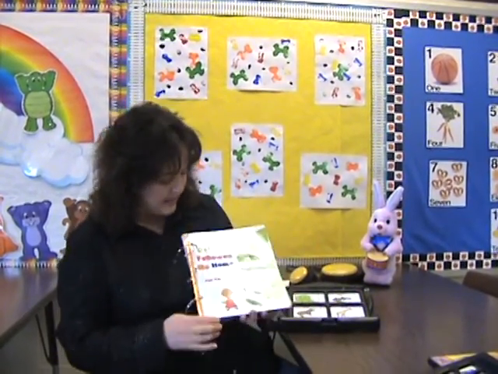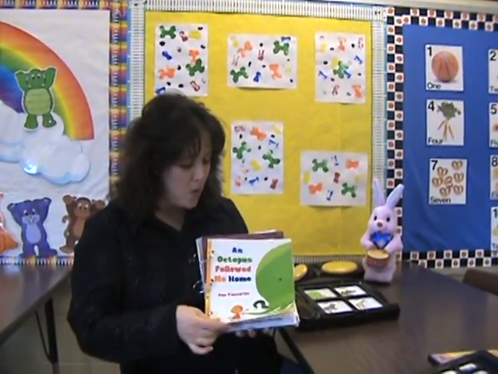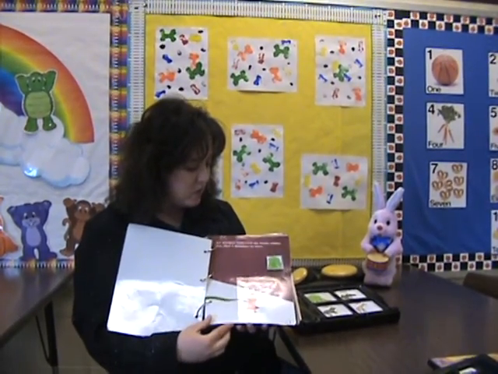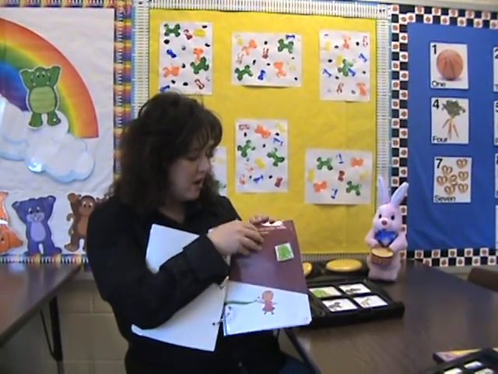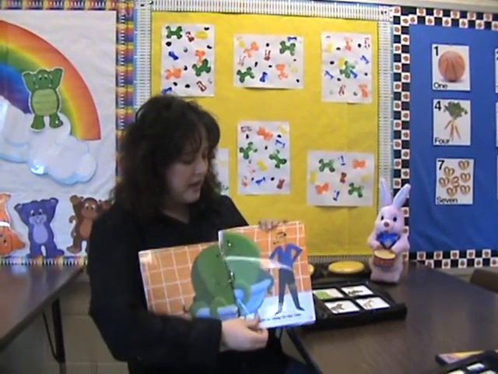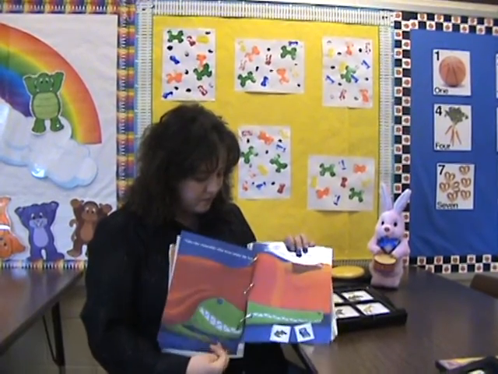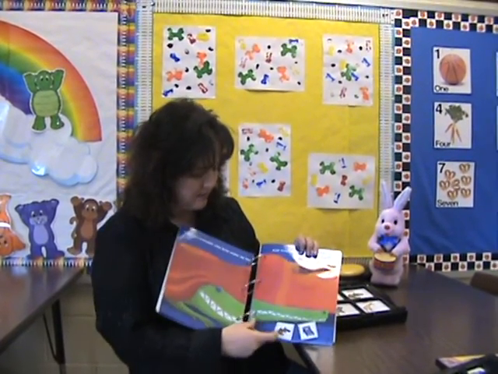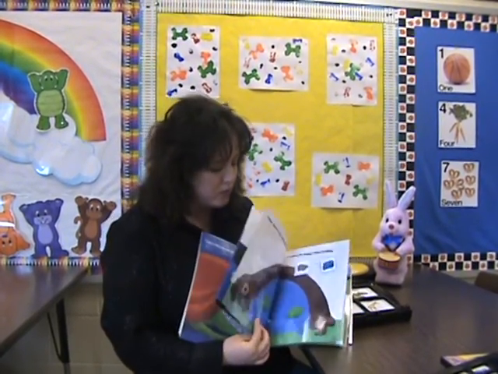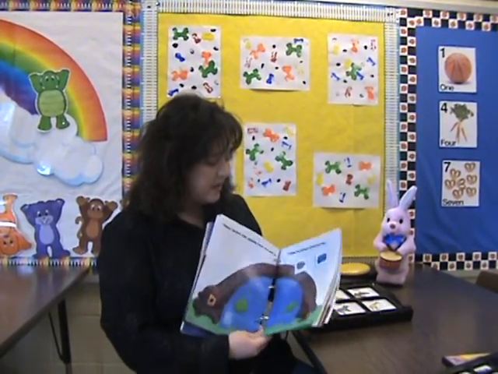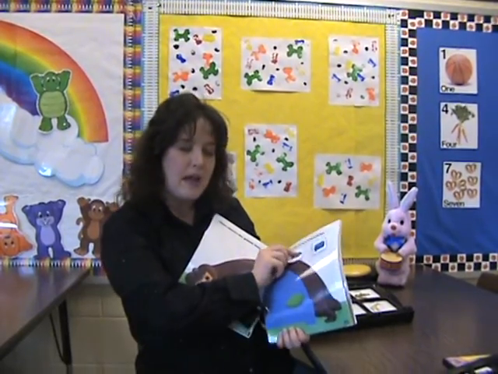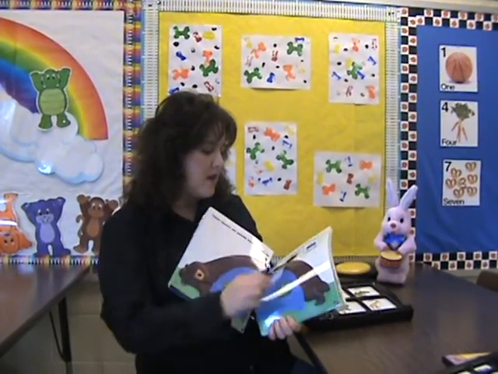I'll read a story like this. An octopus followed me home one day. Then I read through the story, and I have little Velcro things here with pictures on them that the kids can take on and off. And I go through the story. You can't keep that octopus because you have an alligator under your bed. We go through the whole story, and I'll ask them, where's the bear? And they'll take the bear off and put it back on.